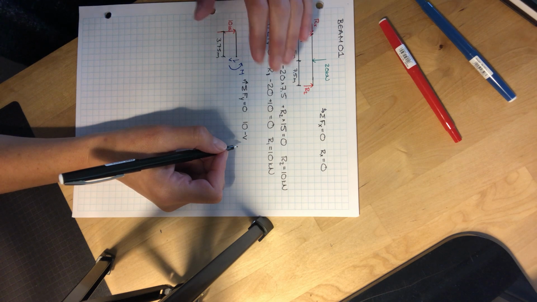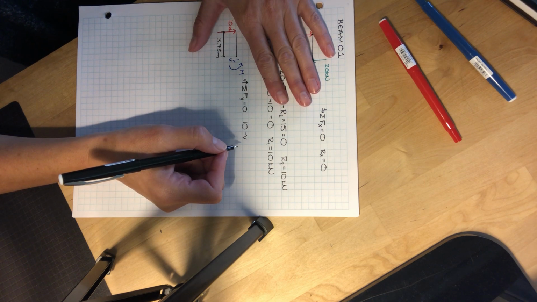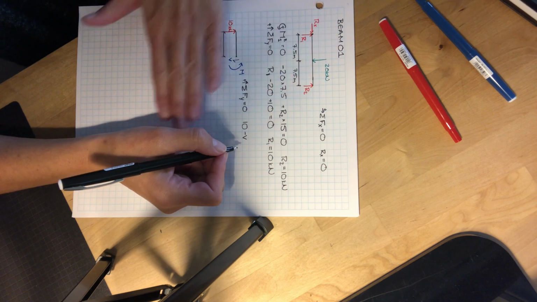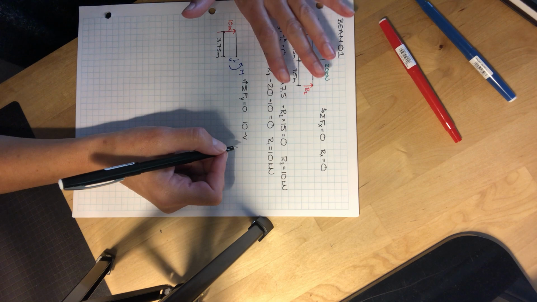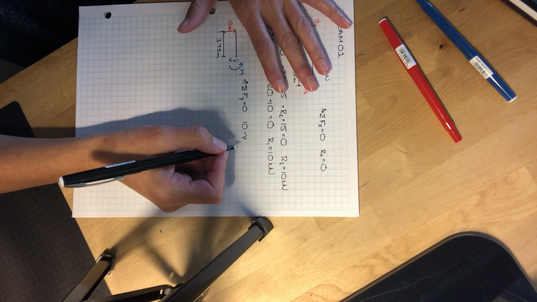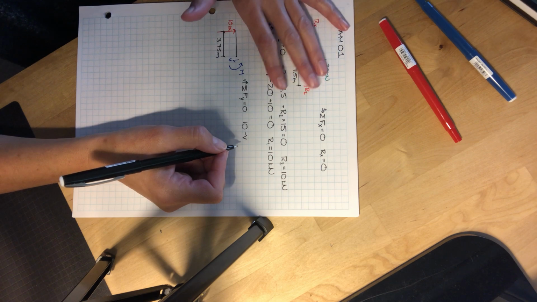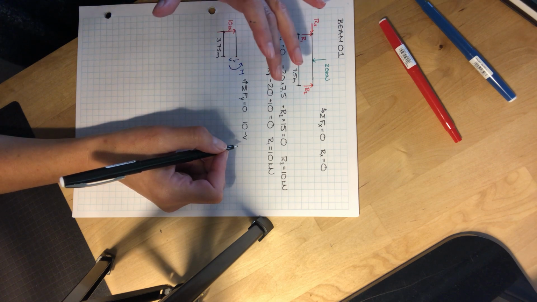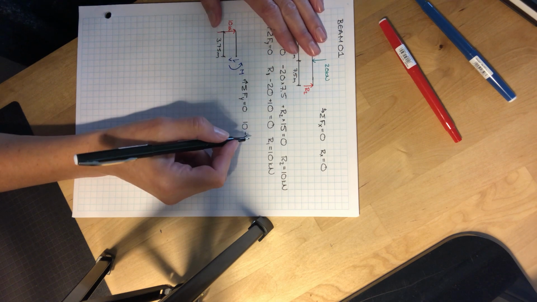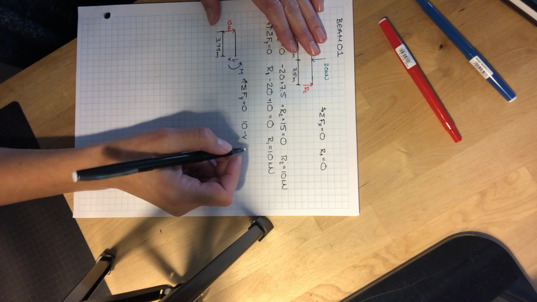Positive and negative has very little meaning for shear. What's really important is just keeping track of which side it's on. So keeping track of the positive and negative is important, but it has no real meaning contextually. For axial loads, it made a big difference whether something was in tension or compression. It's not going to mean much for us with shear loads.